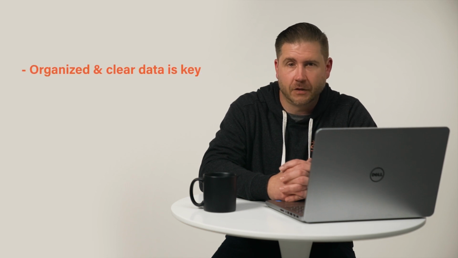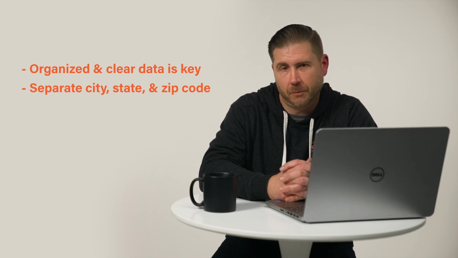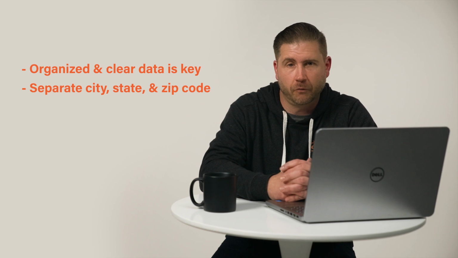Data preparation is also an important part of the process. The better organized and cleaner your data is, the easier it will be to work with. Having all the fields you want to use in the data provided makes incorporating the variables into the layout a lot easier. Separating the city, state, and zip code into their own data fields is recommended for mailing addresses because most postal pre-sort software prefers the data in that format.